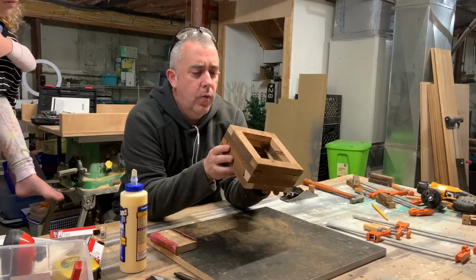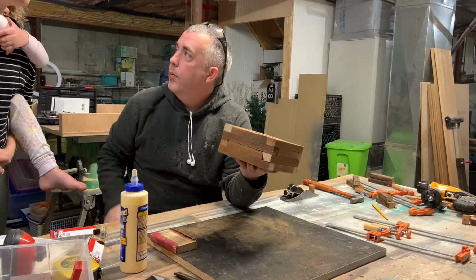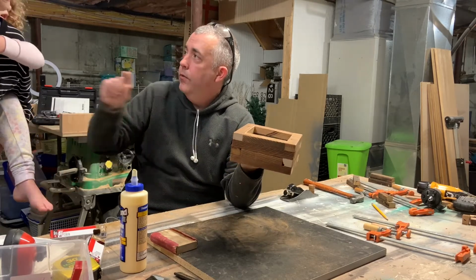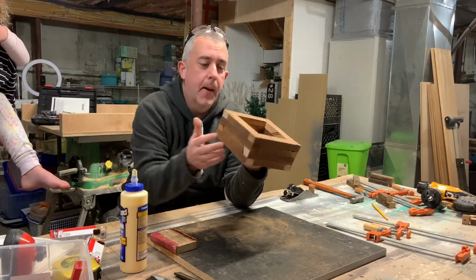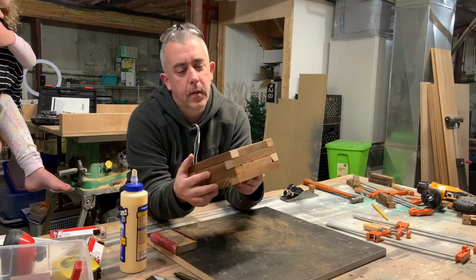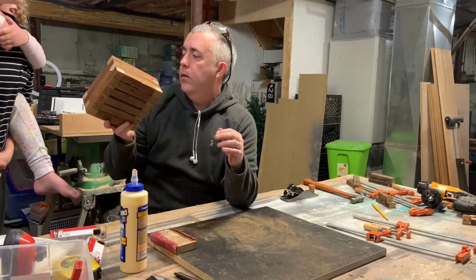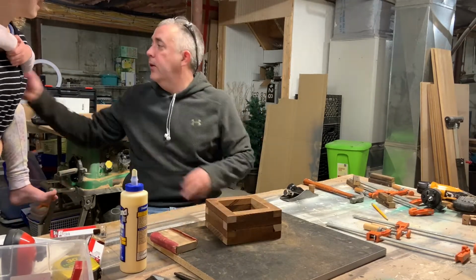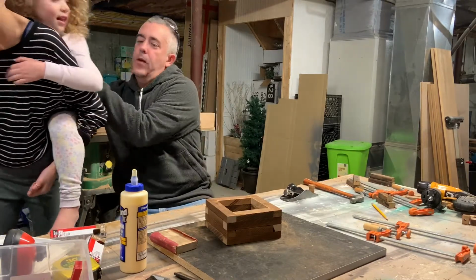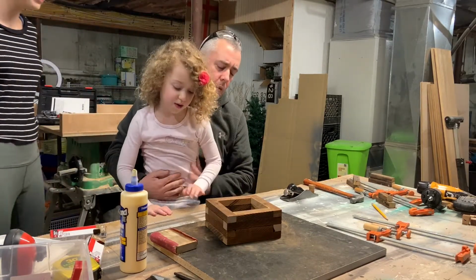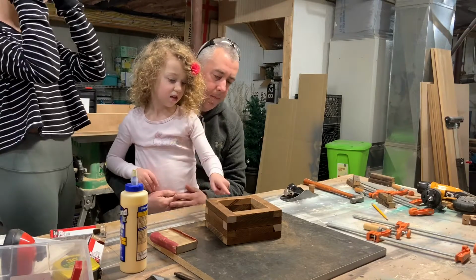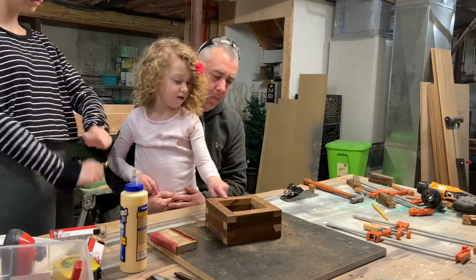I used the pieces that we took off of Avery's bed, strips that were not straight, and cut them up and made sort of like a little box out of it. It's like a jewelry box. Like a jewelry box? Come here, you want to sit on my lap? You can hold it. Well, what do you think it could be used for? Maybe some jewelry. Oh, jewelry?